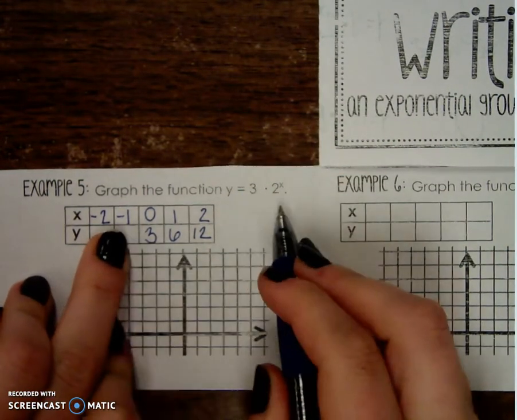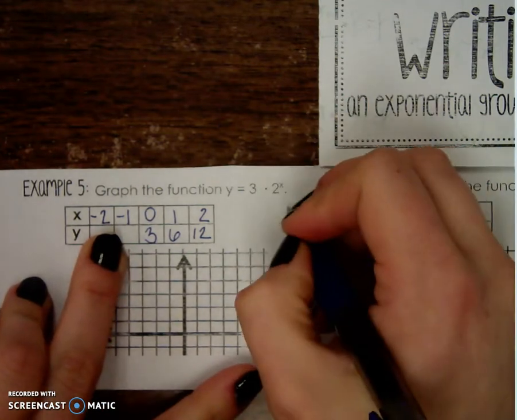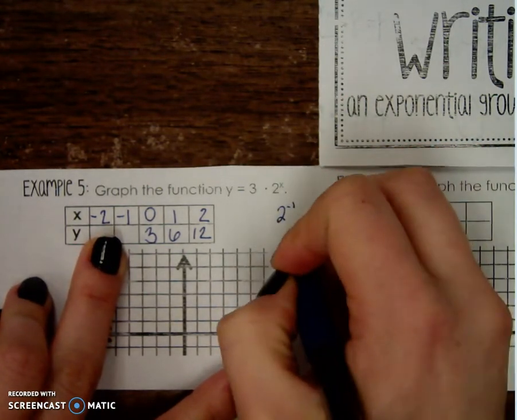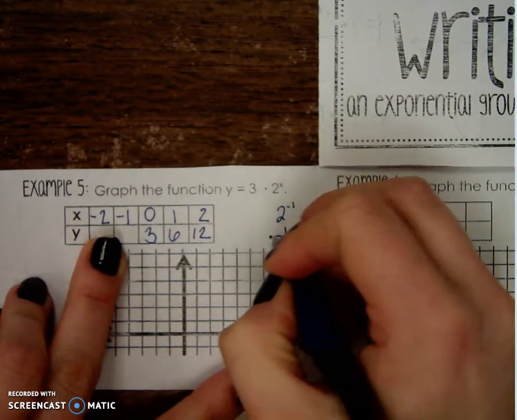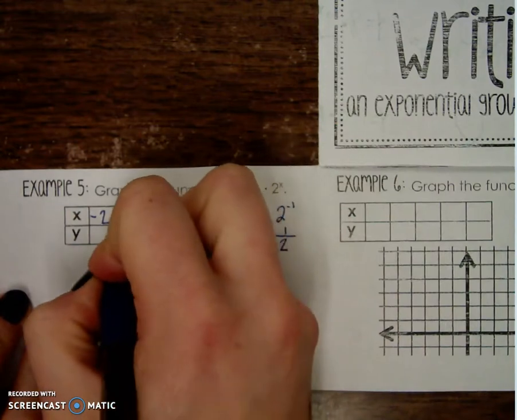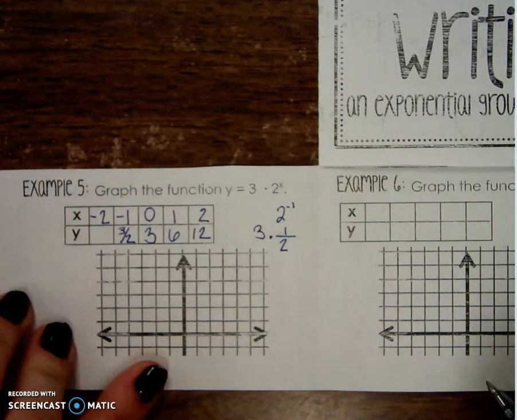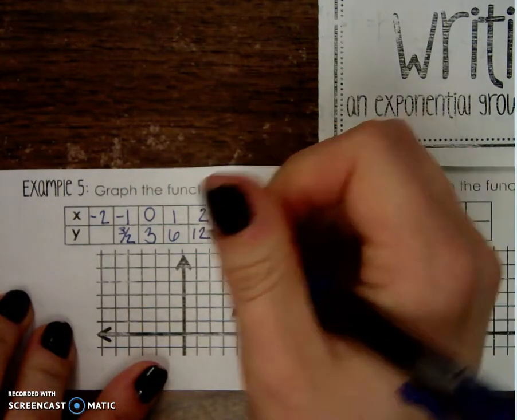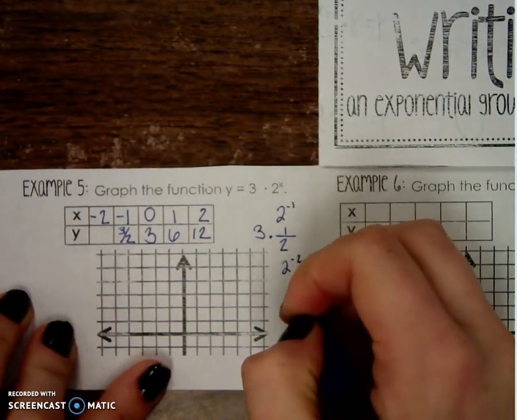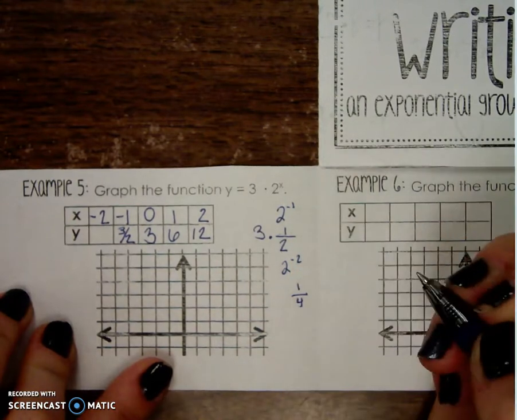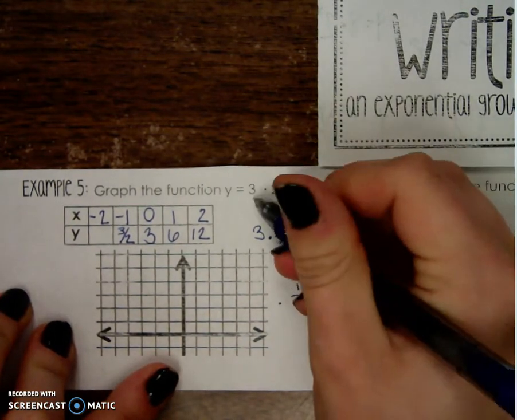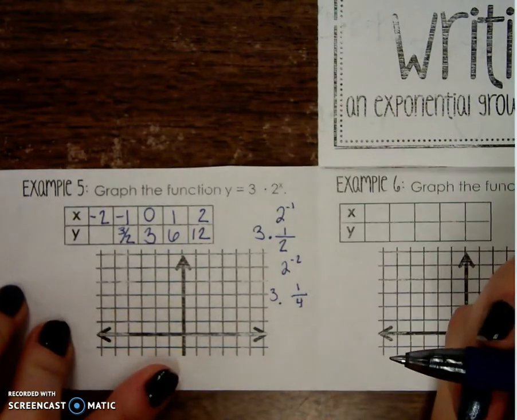Okay, -1. 2 to the negative first, you may need to write this over here. 2 to the negative first is really 1/2 times 3 is 3/2. And then this last one, 2 to the negative second power, actually looks like 1/4, or 1/2 squared, times the 3, which is 3/4.